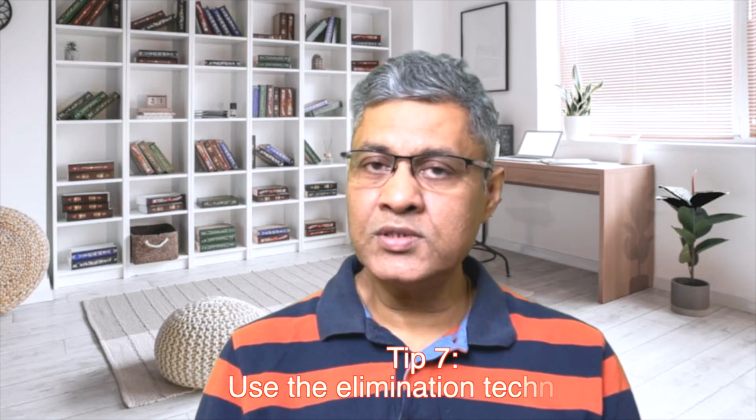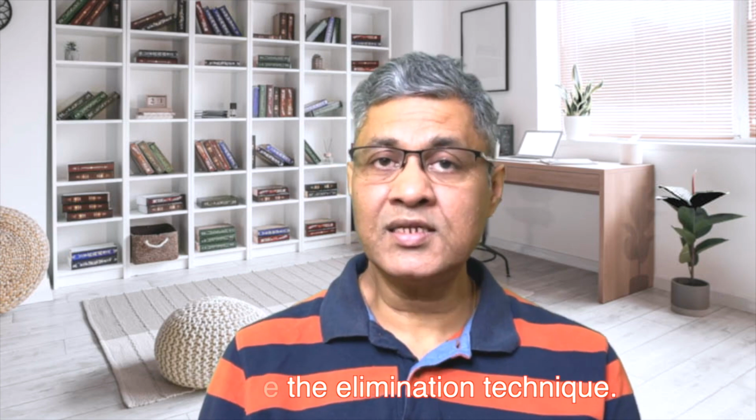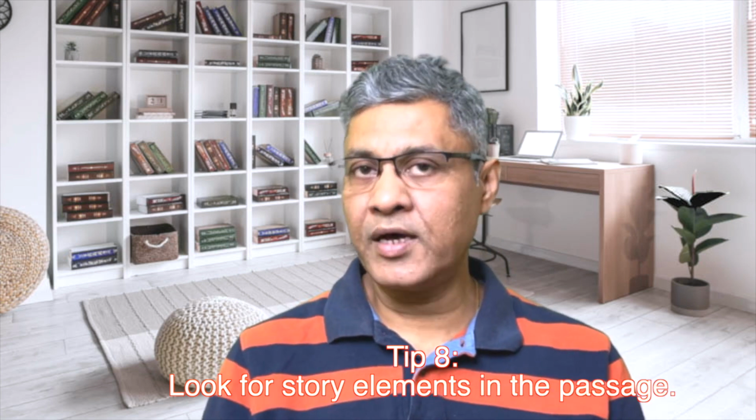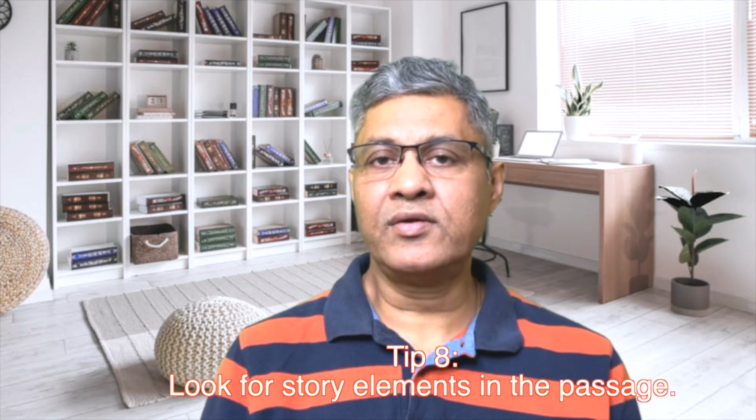Point number 7, use the elimination technique. Identify sentences with wrong pairing or contradictory information. Last pointer, tip number 8, look for story elements in the passage. Ideally, the conflict and the rising action precede the climax and the falling action.